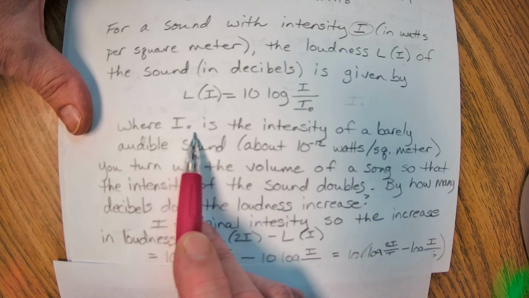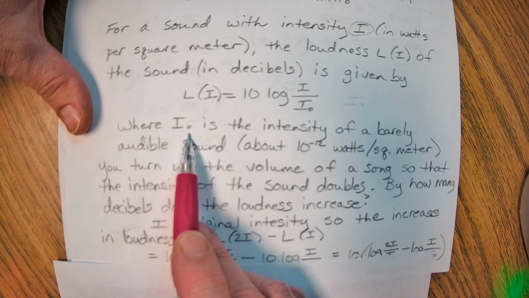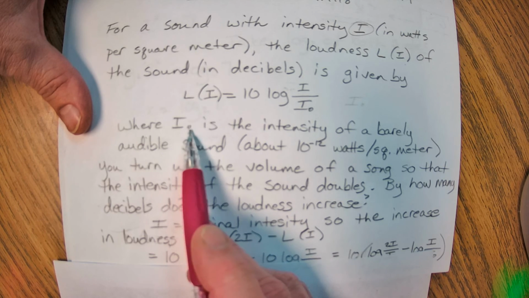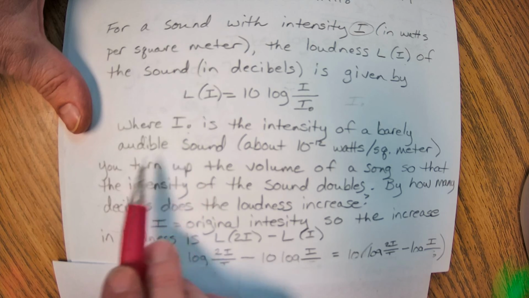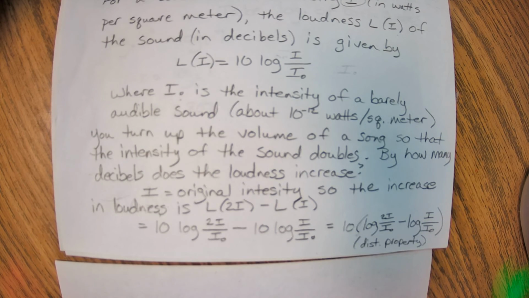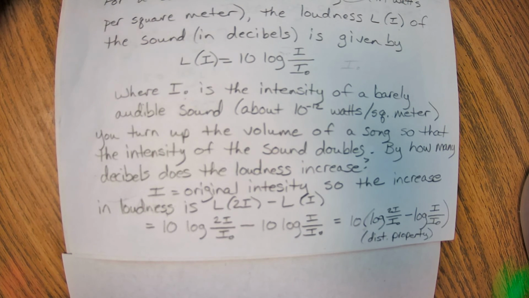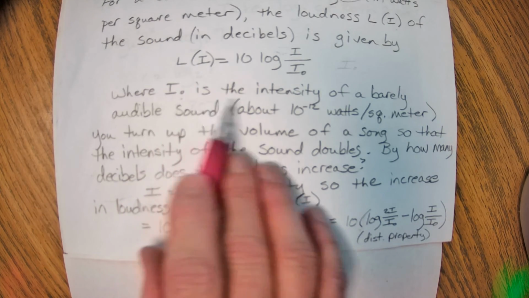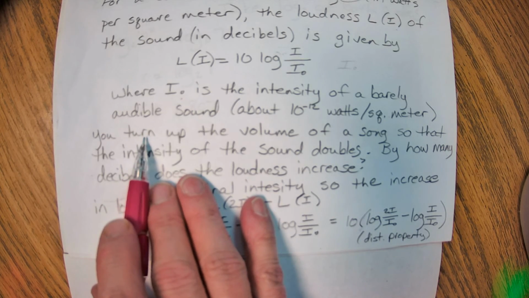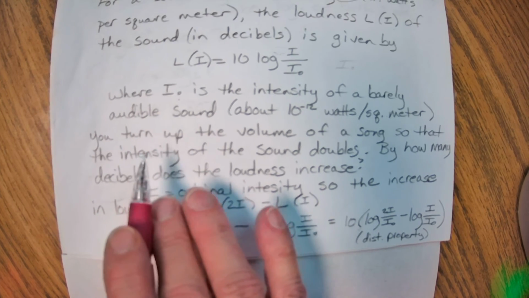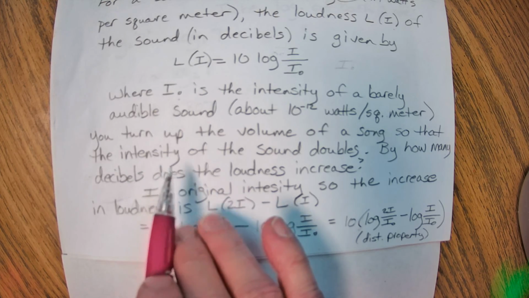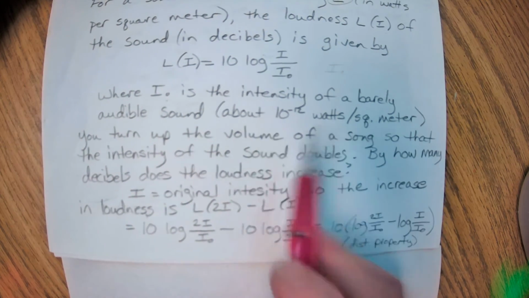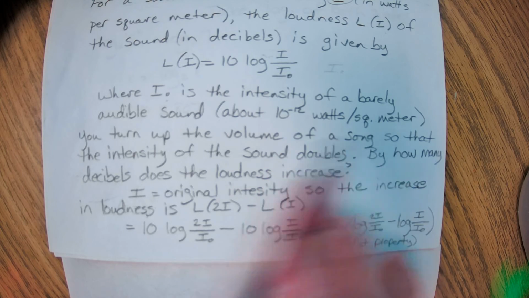This I sub 0, that's how you say that, because this is a subscript, is usually always the initial. So I sub 0 is the intensity of a barely audible sound. So that's like the initial point at which you could hear something. And that amount is about 10 to the negative 12 watts per square meter.